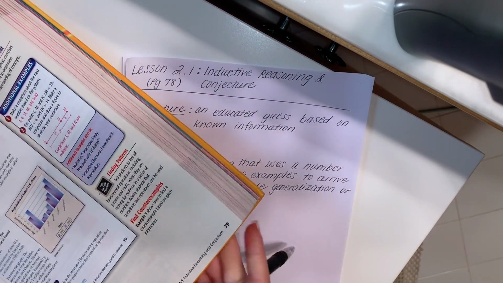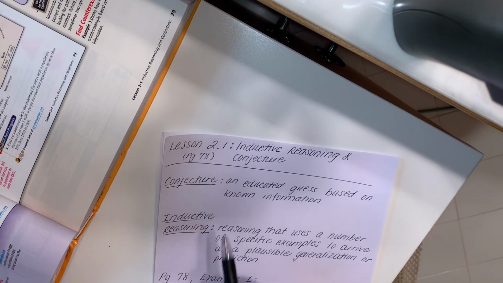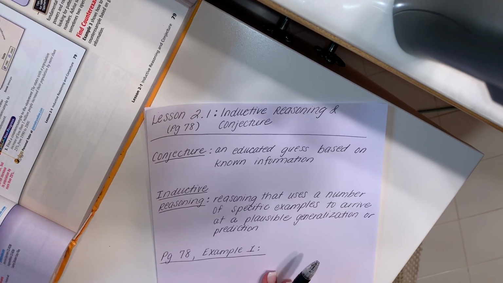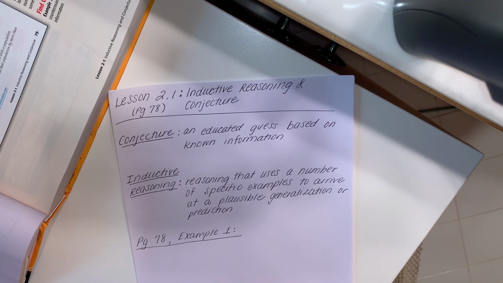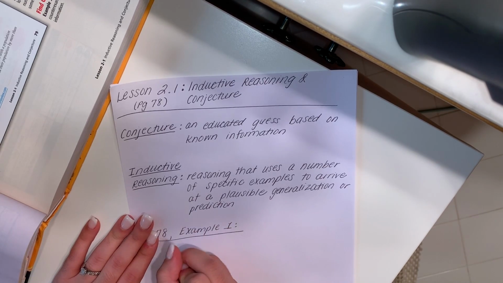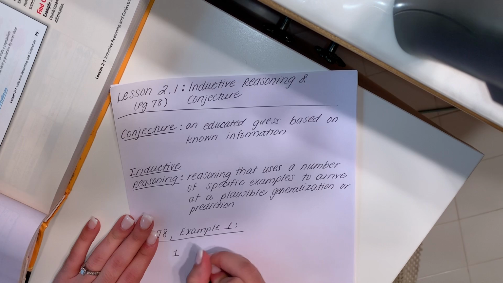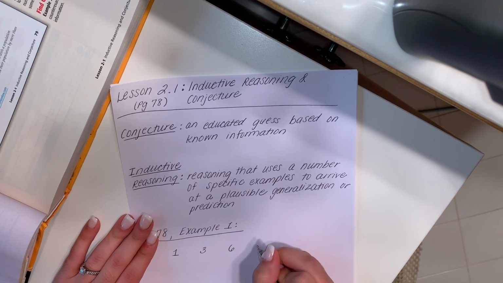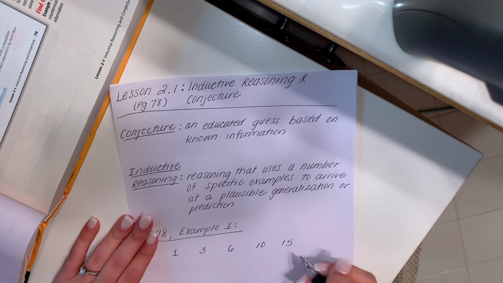So we have to make an educated guess about my next triangle. Well, we have the information, which can also be seen in the textbook, that in the first image there's only 1 dot. The next image, there's 3 dots that make a triangle. The next one is 6, then 10, then 15.